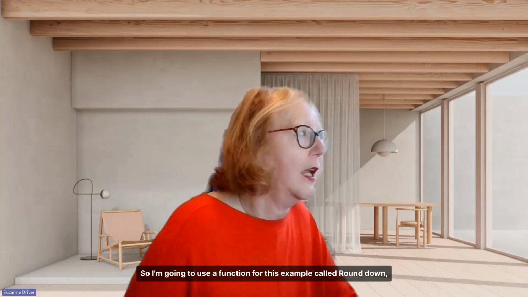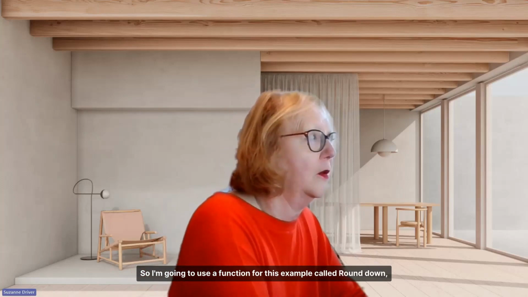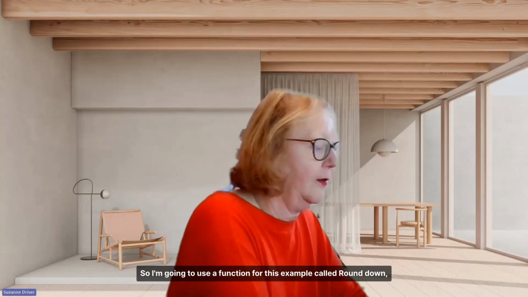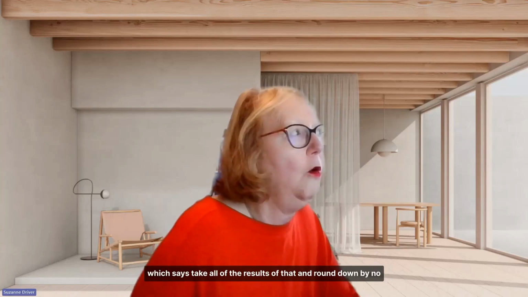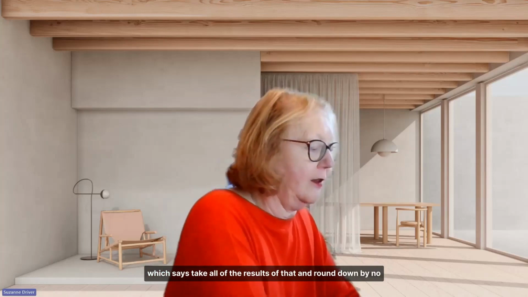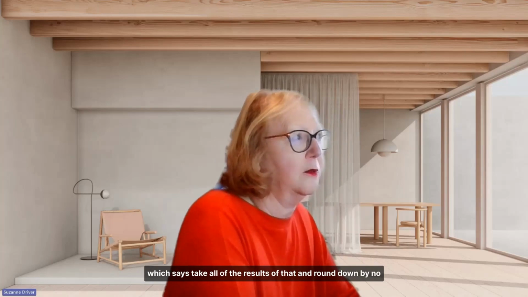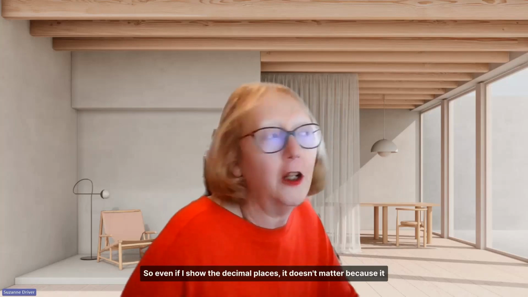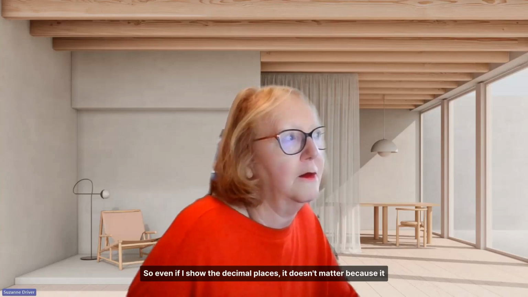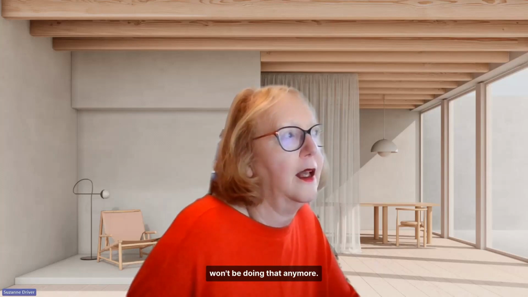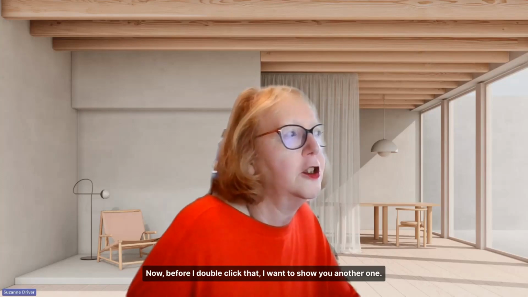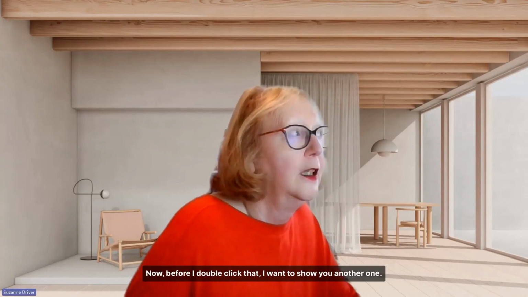So I'm going to use a function for this example called ROUNDDOWN, which says take all of the results of that and round down by no decimal places. So even if I show the decimal places, it doesn't matter because it won't be doing that anymore. Now, before I double click that, I want to show you another one.